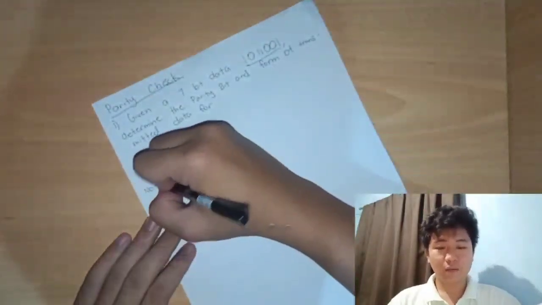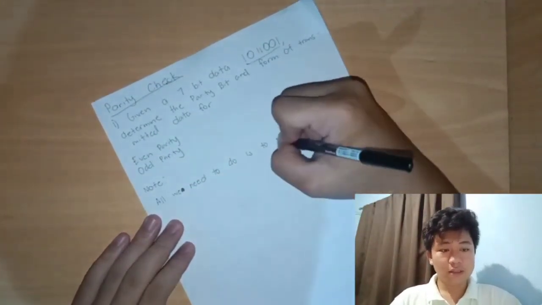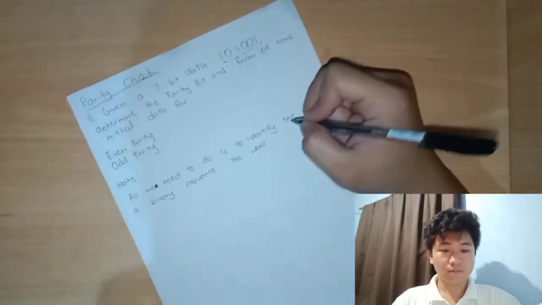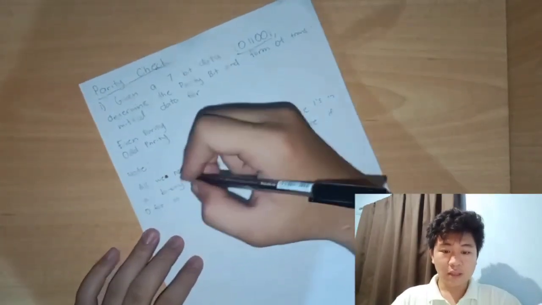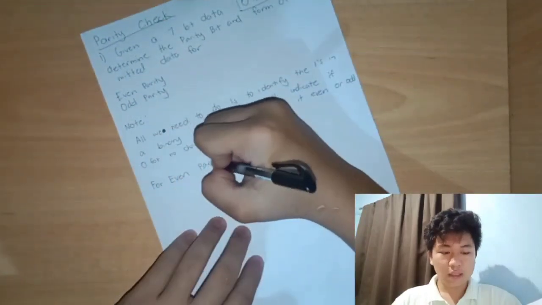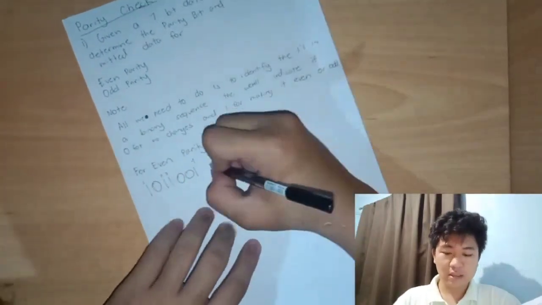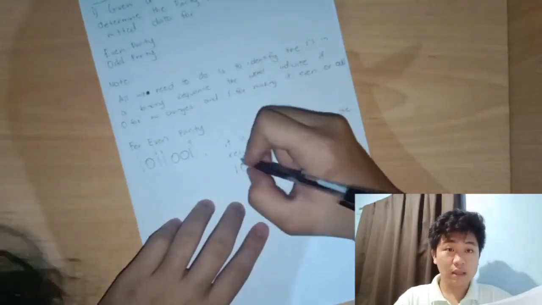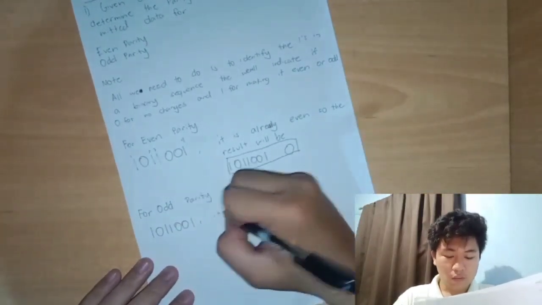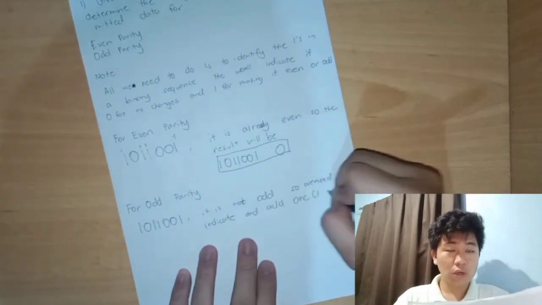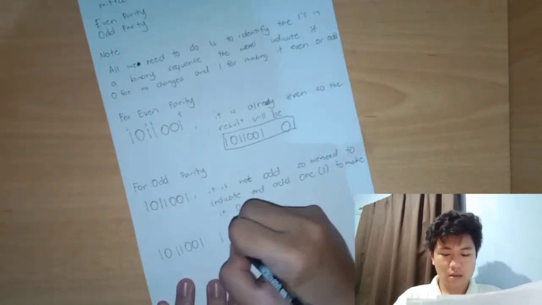So for our parity check, we are given a 7-bit data 10110001. We are tasked to determine the parity bit, and we'll identify it in even and odd parity. Take note that all we need is to identify the ones in the binary sequence. Here we can see that 10110001 is a result of an even parity. So for the odd parity, we will indicate a 1 to make it result in an odd parity.